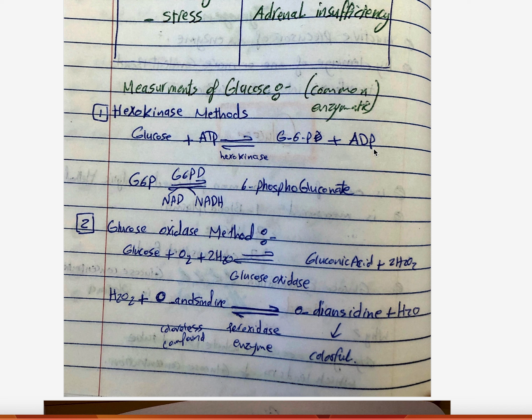Then for the glucose-6-phosphate, we use another enzyme called glucose-6-phosphate dehydrogenase. Dehydrogenase means that NAD positive is converted to NADH, and that leads to 6-phosphogluconate.